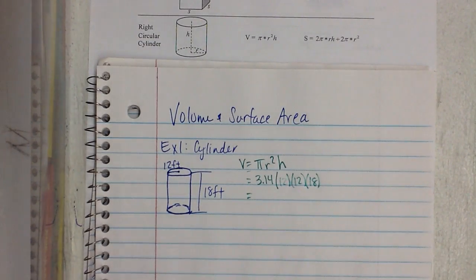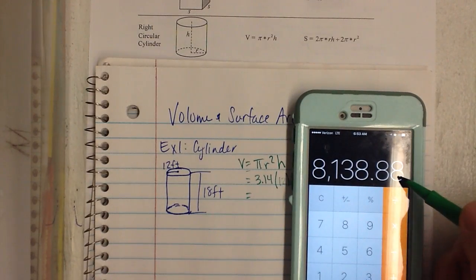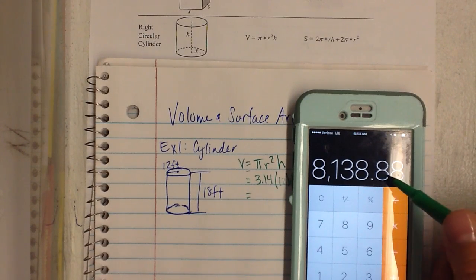Then you would take your calculator and multiply those things together. I set it up that way so you have fewer steps to work out. So 3.14 times 12 times 12 times 18 equals this number. We look at the second number after the decimal, the number in the hundredths place, and we use that to round.